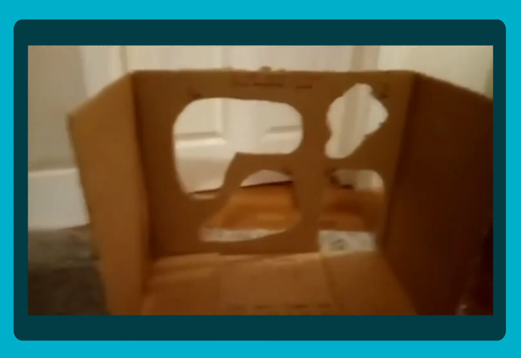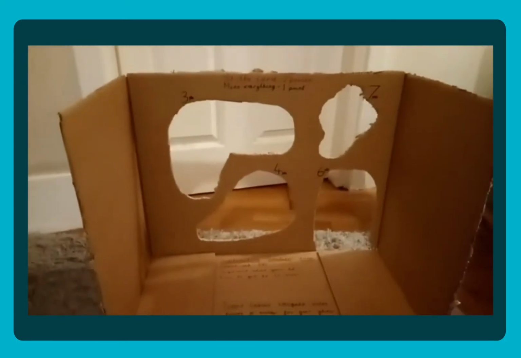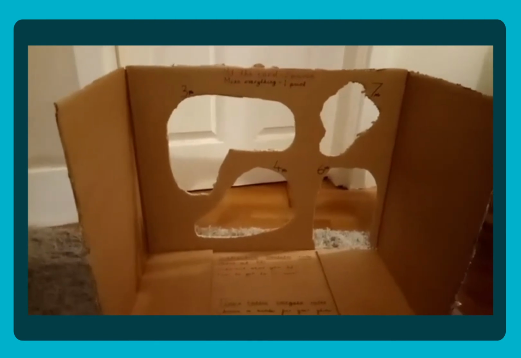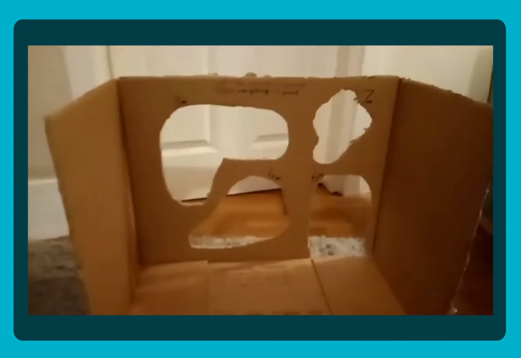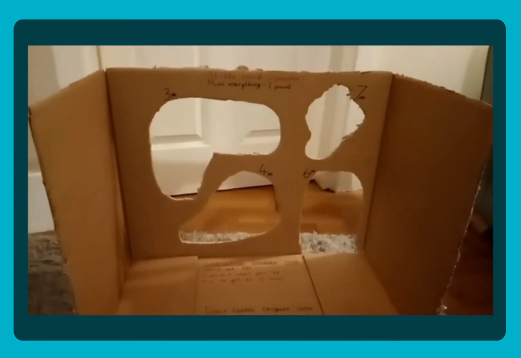I'm going to borrow the camera from Zoe for a moment now and take you over to the game that we've built over here. So, this is just built out of a box that formerly contained our dog Albie's dog food. But you can make it out of anything, just pieces of paper or whatever else.